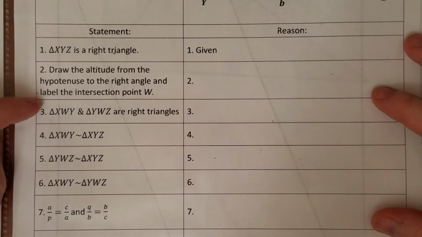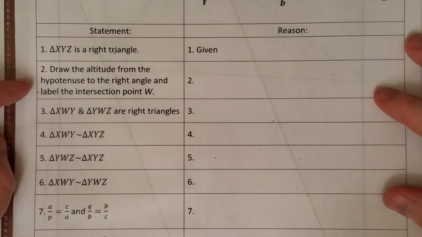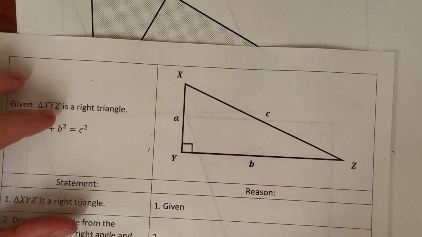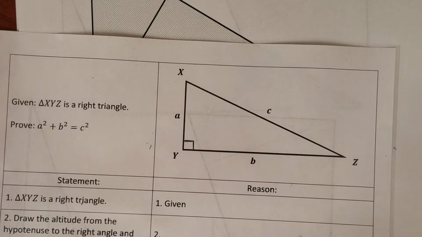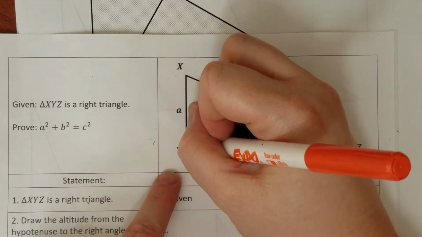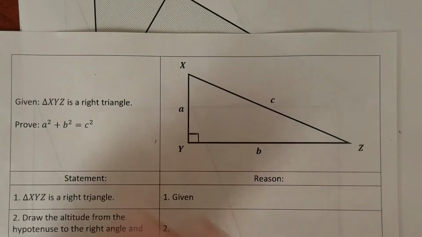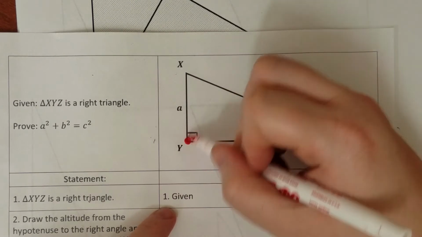So the first real step tells us to draw the altitude from the hypotenuse to the right angle. So let's go up here to our triangle, and we actually learned how to do this back at the beginning of the year, constructing a perpendicular to a line through a point. The point that we're going to be going through is Y, and we're going to construct an altitude there.